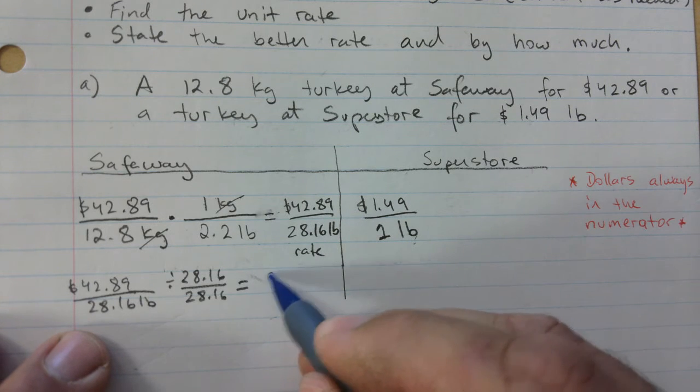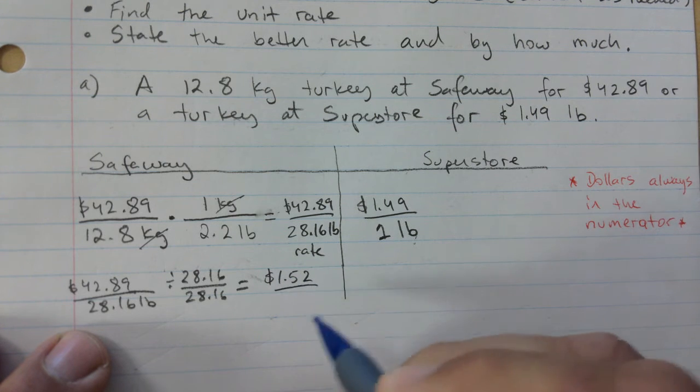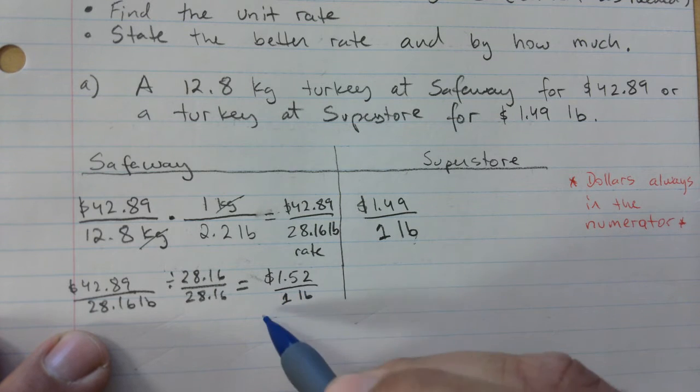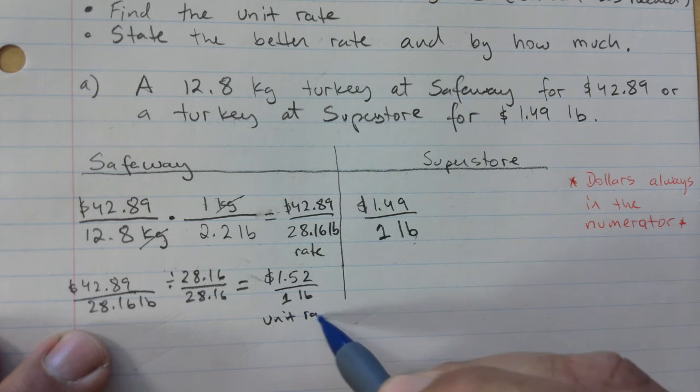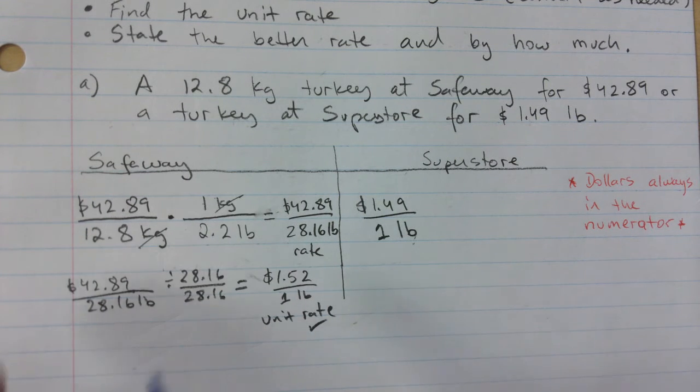So I get 1.52, and this is obviously just 1 pound. Unit rate, check. So you got it.